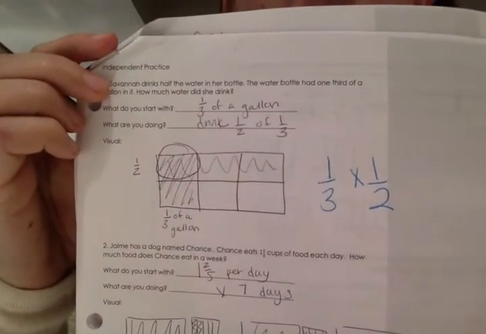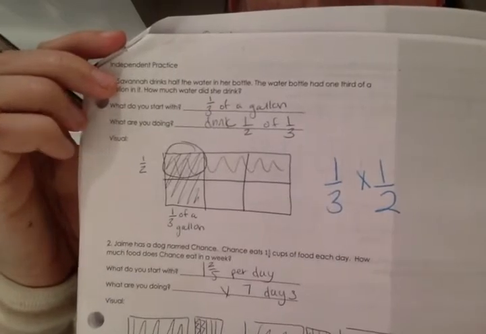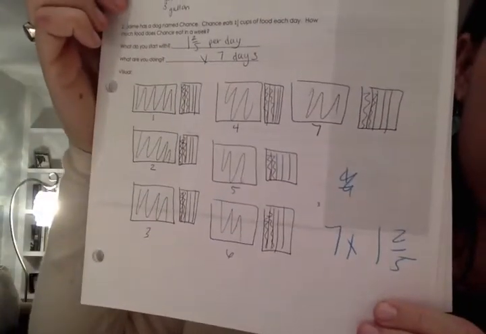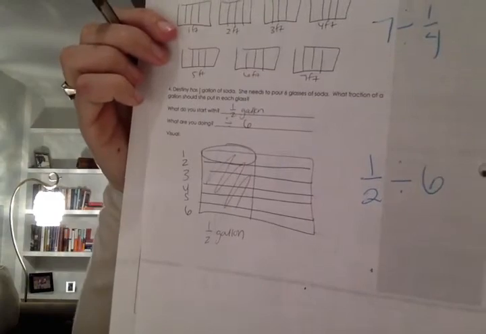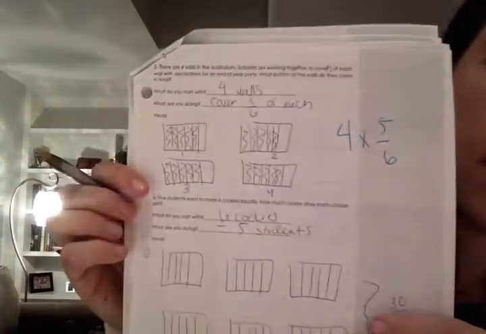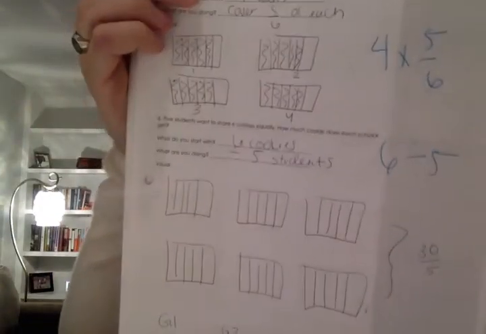So the first one, the first example, we're talking about juice. We had 1/3 times 1/2. The next one was 7 times 1 2/5. Question number 3, 7 divided by 4. Question number 4, 1/2 divided by 6. Question number 5, 4 times 5/6. Question number 6 is 6 divided by 5, 6 cookies divided by 5 students.